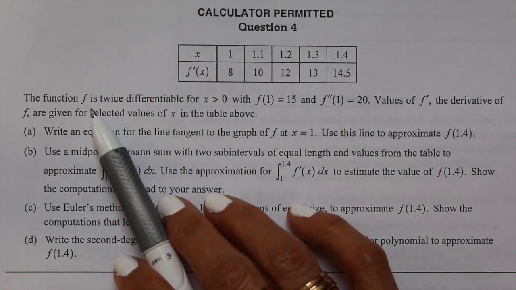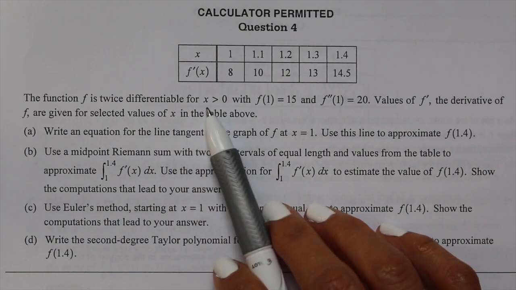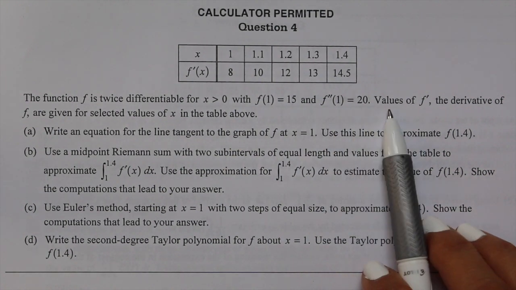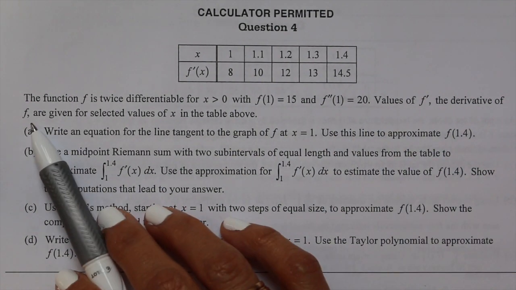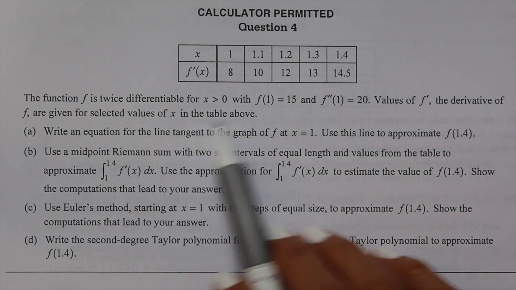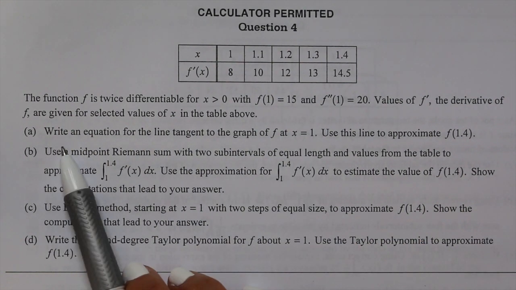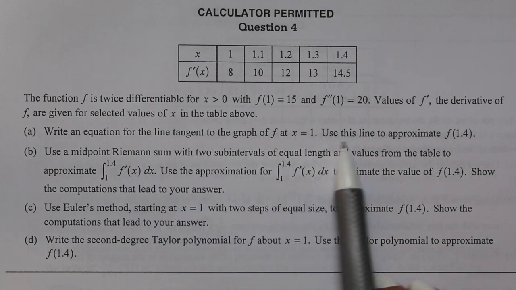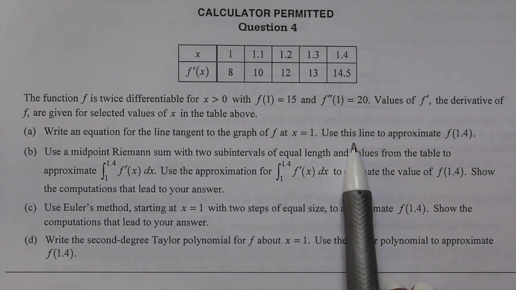For this FRQ, it says the function f is twice differentiable for x greater than 0. F of 1 is 15, f double prime of 1 is 20. Values of f prime, the derivative of f, are given for selected values of x in this table above. Part A, write an equation for the line tangent to the graph of f at 1. Use this line to then approximate f of 1.4.